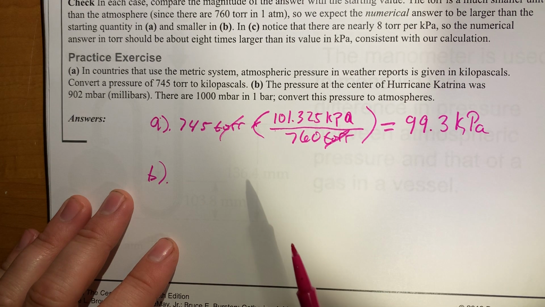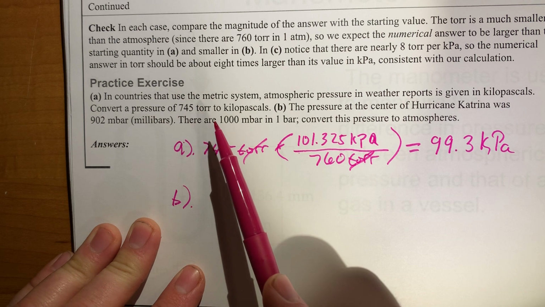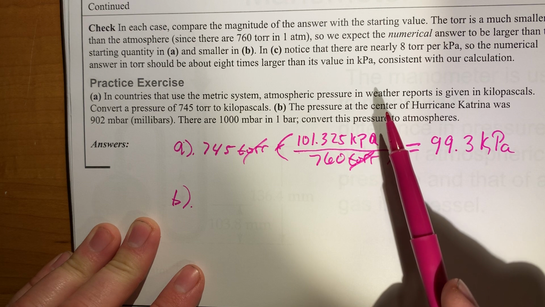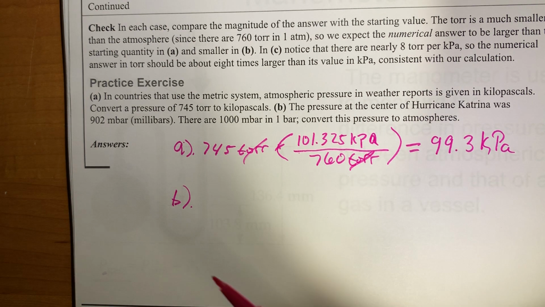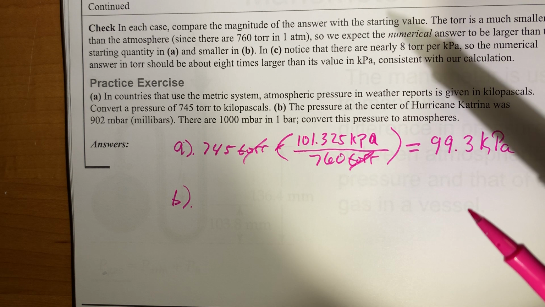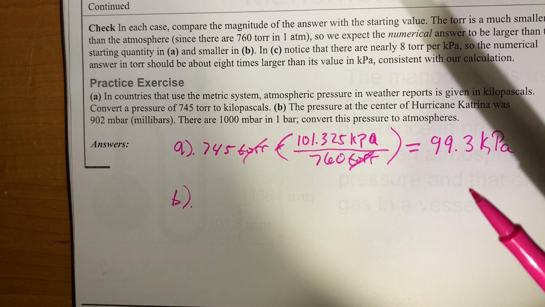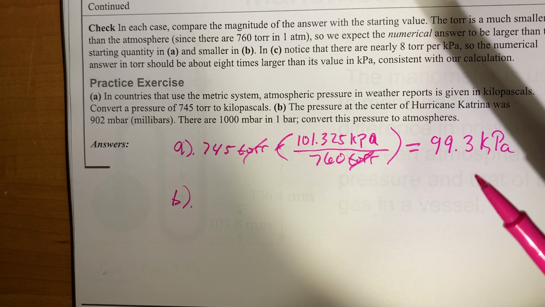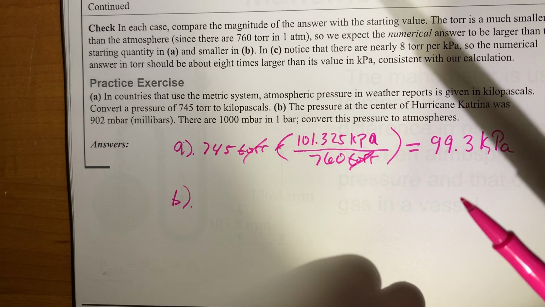So the pressure at the center of the Hurricane Katrina was 902 millibars. There are 1,000 millibars in 1 bar. We need to convert this pressure to atmospheres. Okay, so we don't really have millibars on our equivalent pressure list. So what we're going to need to do is convert the millibars to bars, which bars and atmospheres do have a conversion factor for each other. So we're going to add a step to this.